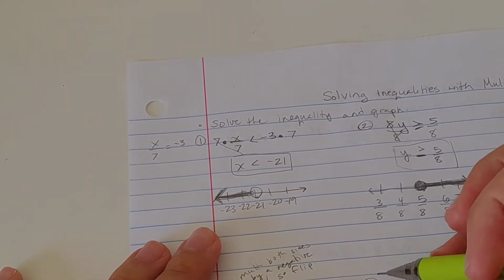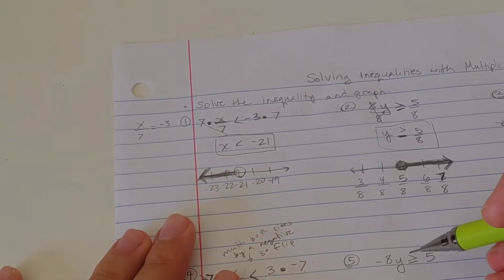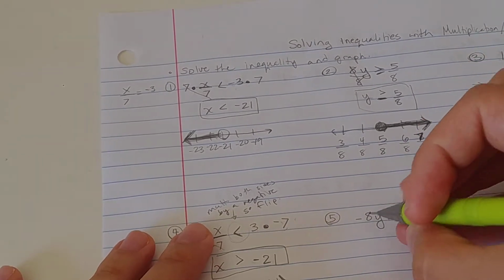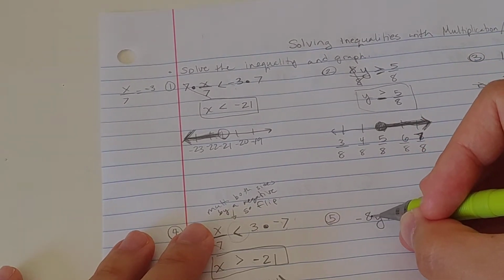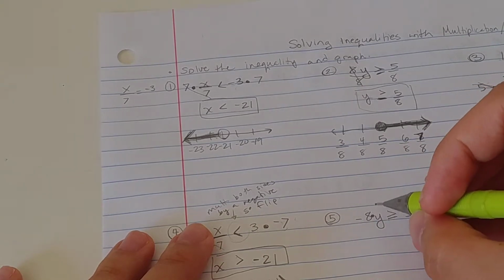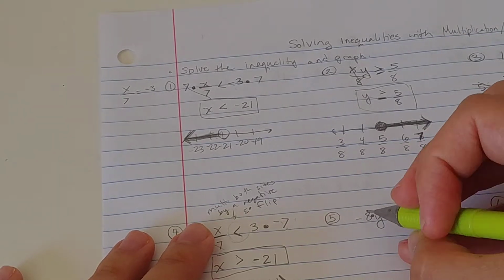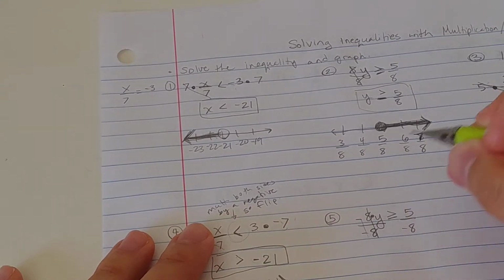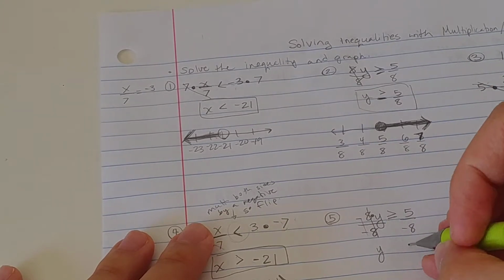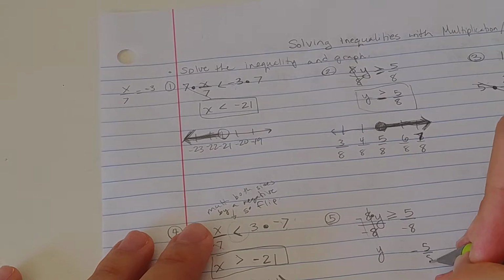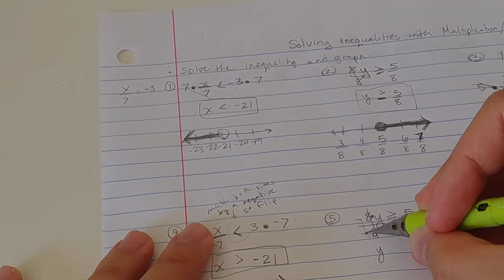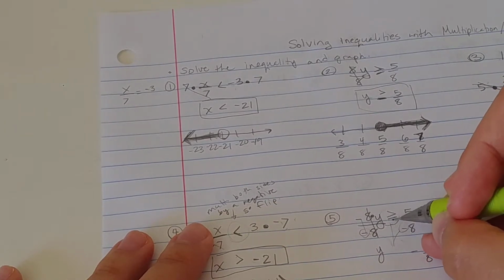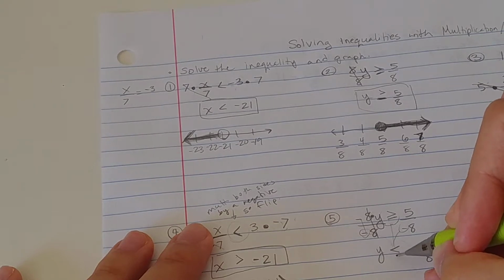All right, let's look at the next. Number 5. And this one looks similar to number 2, except this time we have the -8. So watch what happens. Opposite of multiplying by -8, remember there's an invisible multiplication symbol there. Opposite of multiplying by -8 is dividing by -8. These cancel out. We get y, and then we get -5/8. And because we multiplied both sides by a negative, we have to flip. So instead of being greater than or equal to, that becomes less than or equal to.